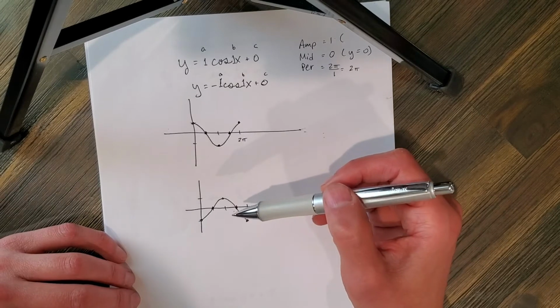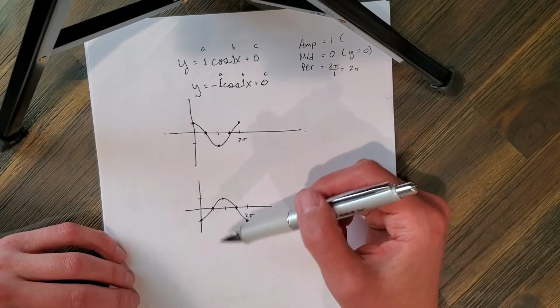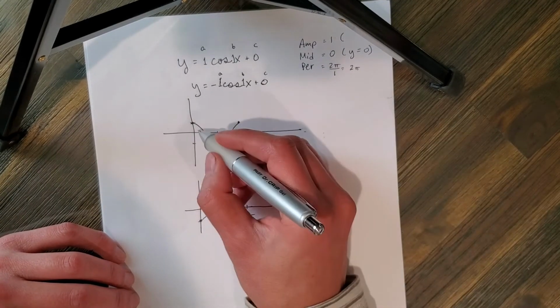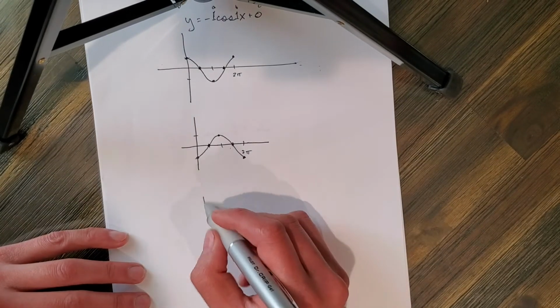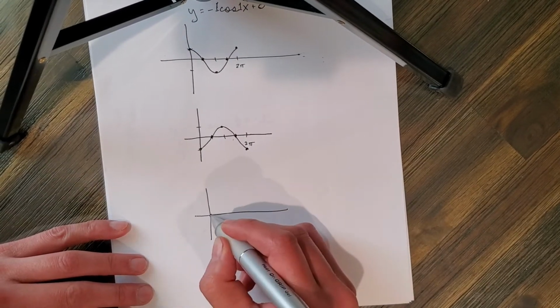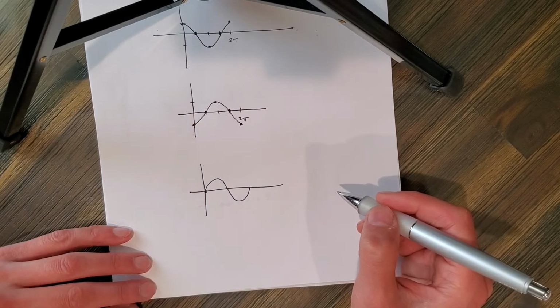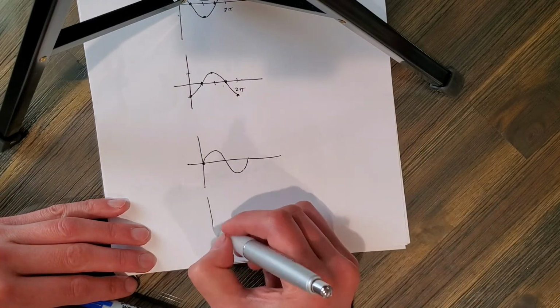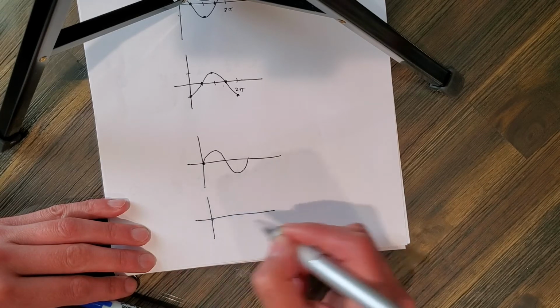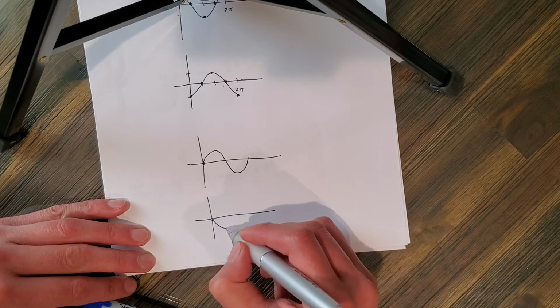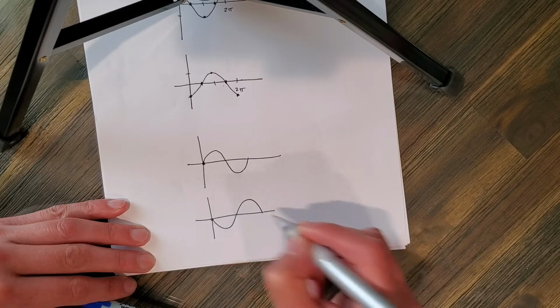Okay, and that's basically the same thing with a sine. Let me just do a rough sketch here. Remember, the sine just goes like this, like a letter S. Well, if we are doing negative sine, it's going to start at the midline still, but then it's going to go down, up and over like that.